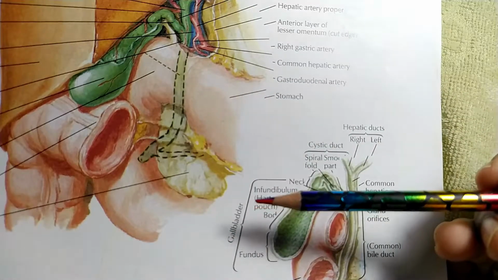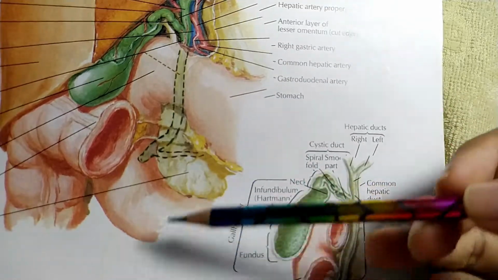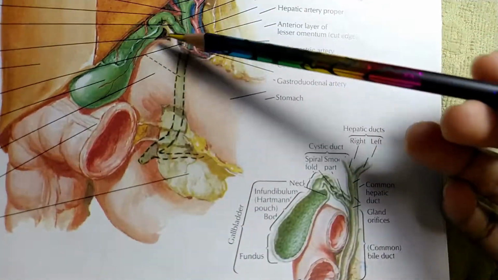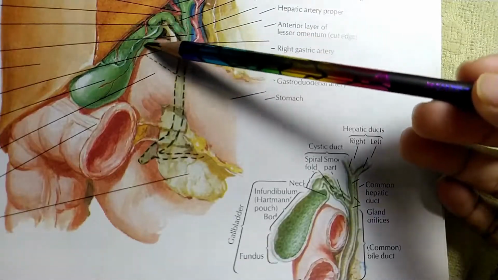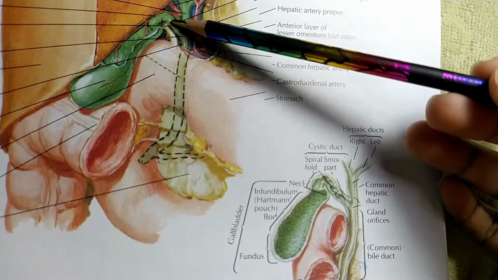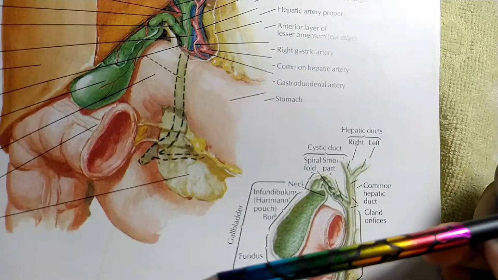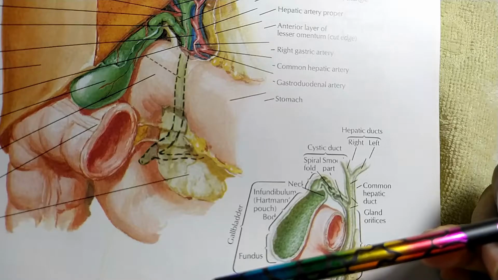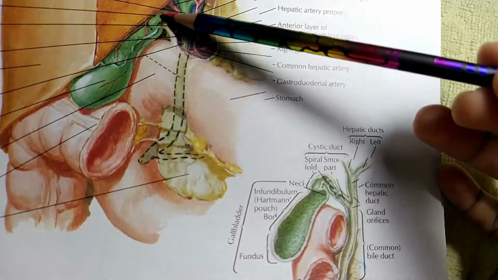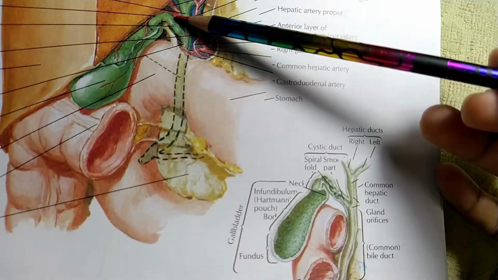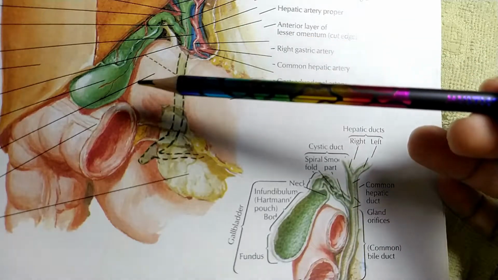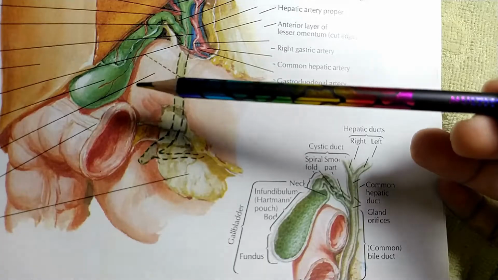Okay, the neck is S-shaped. Here it is a curved S-shaped organ, directed downward and backward. Sometimes the neck portion gives a small diverticulum known as Hartmann's pouch.